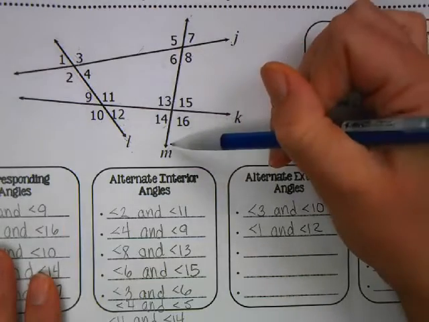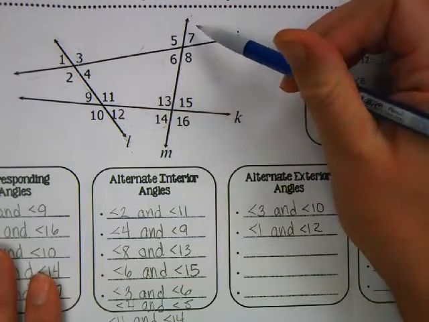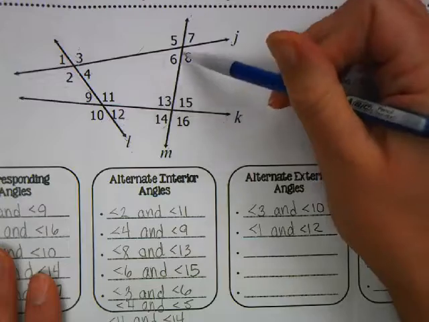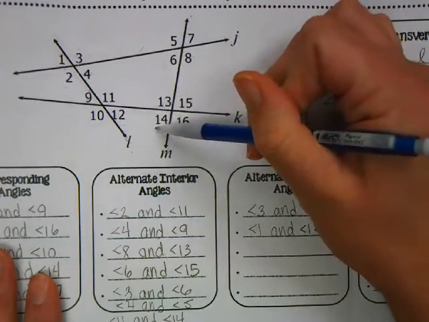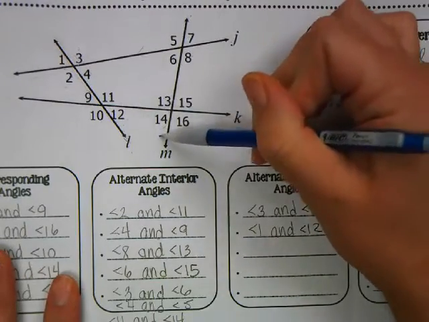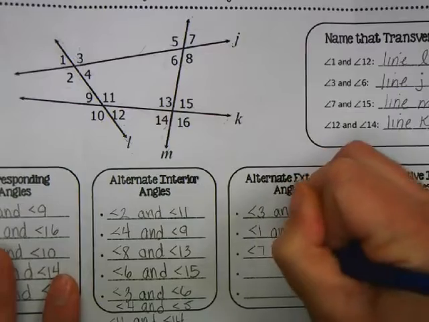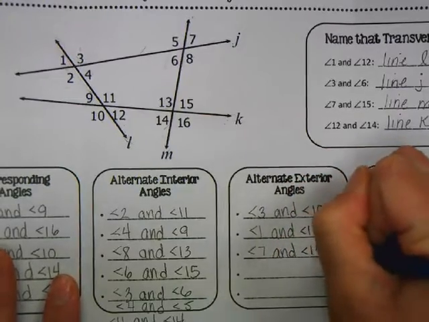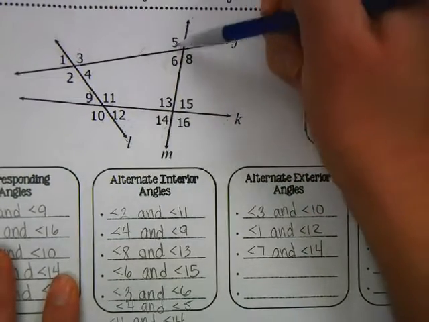Moving over to M as my transversal, alternate exterior could be 7 and 14. You could also have 5 and 16.